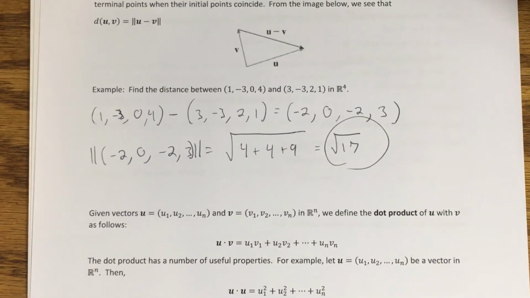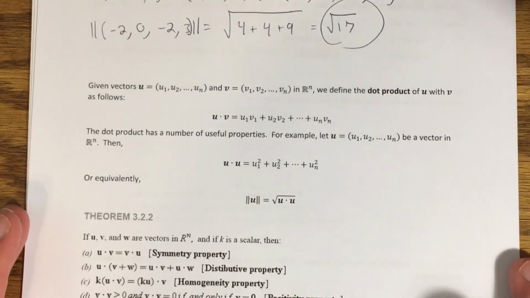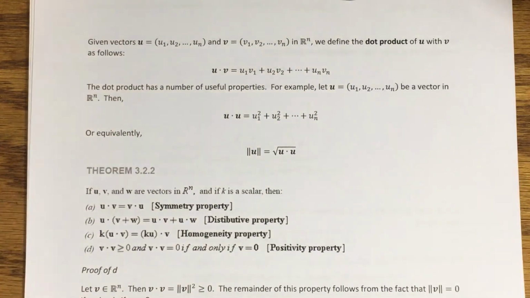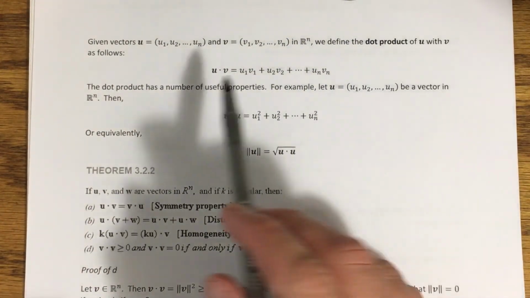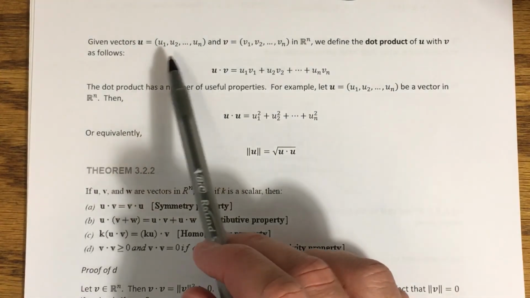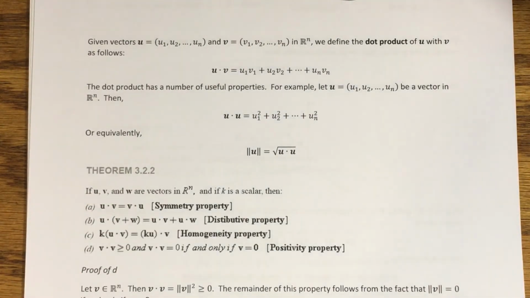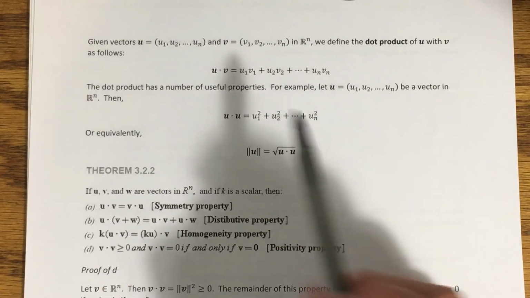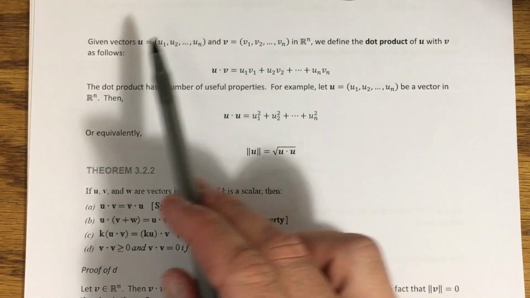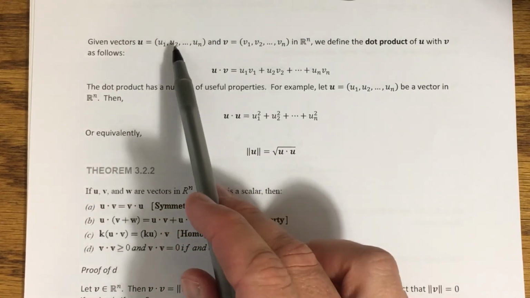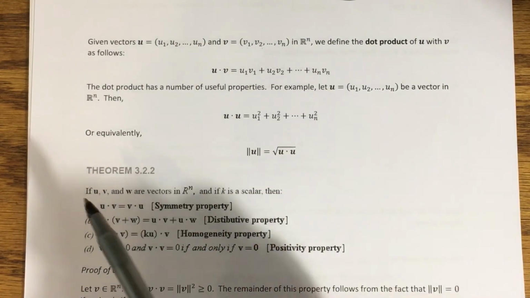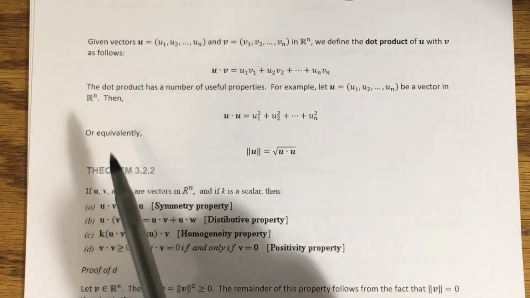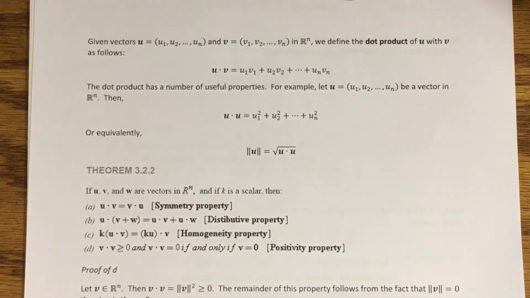All right. Now, here we start to get into the dot product, which again we've already defined, but here's that definition again. If you have two vectors, u and v in Rn, we define the dot product of those two vectors to be the sum of the products of their corresponding components, u1 times v1, u2 times v2, and so on, adding all of those up. Again, remember the dot product, even though it's taking a product of two vectors, comes out as a scalar. It does not come out as another vector. Okay?